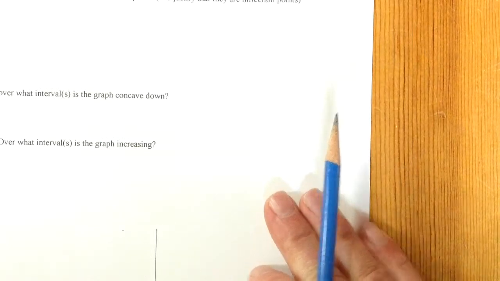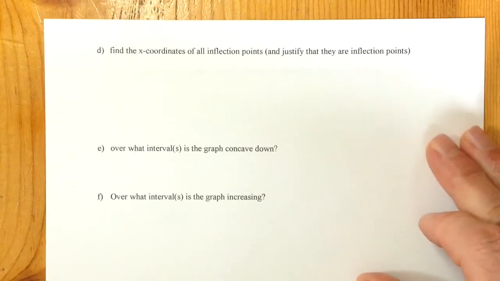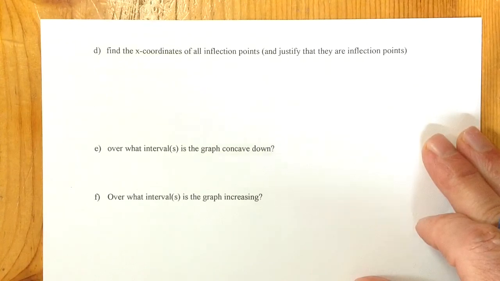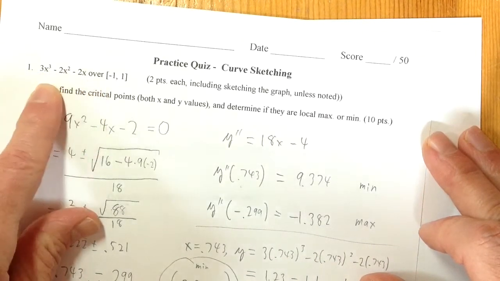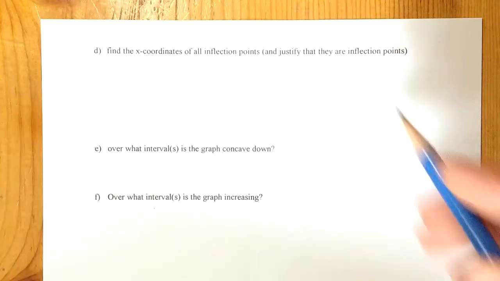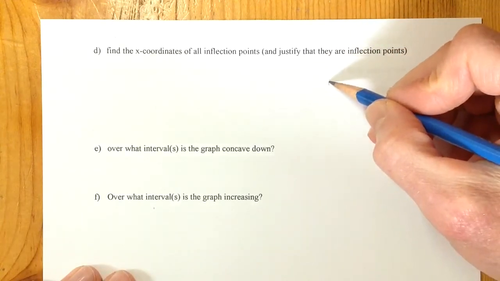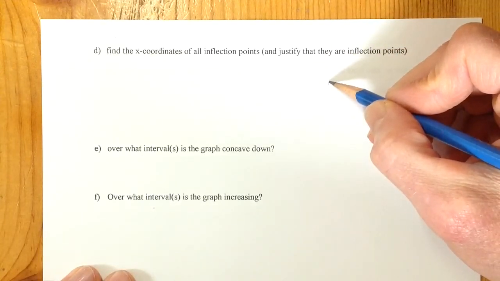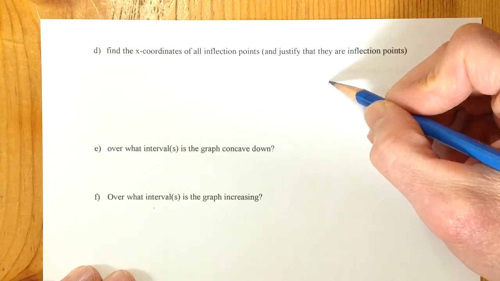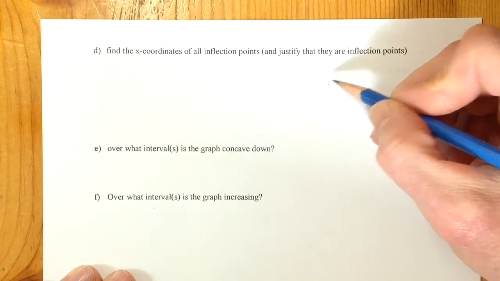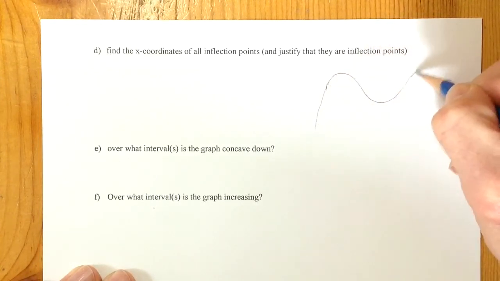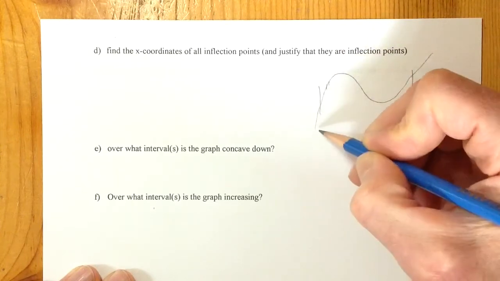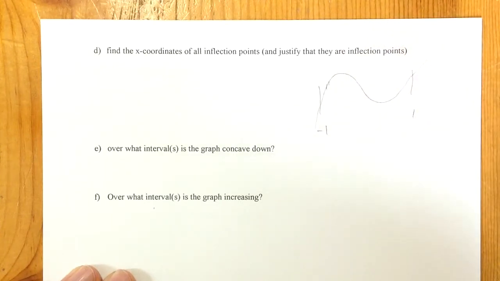Part D, find the x-coordinates of all the inflection points and justify their inflection points. Okay, if we have a graph like this, nothing weird happens, and we know we have a maximum and a minimum. So we know that our graph has to look like we have a maximum. Let's see, which one comes first? The minimum is at 0.743, maximum at 0.299. Okay, so it looks something like this. We have a maximum, minimum, and then it's going to go to infinity on either side, except we're chopping it off at negative 1 and 1.